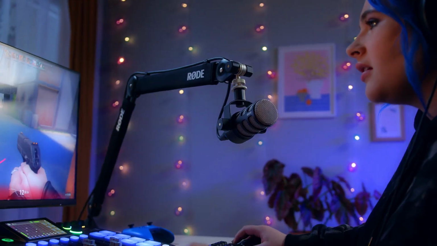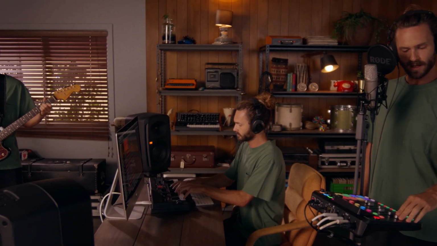More and more content creators are using their gear for different types of content, whether they're recording podcasts one day, streaming on Twitch the next, or tracking music, or maybe even just working from home. Now, usually this means different gear or even completely different setups. But this is where the RØDECaster Pro II can really help.